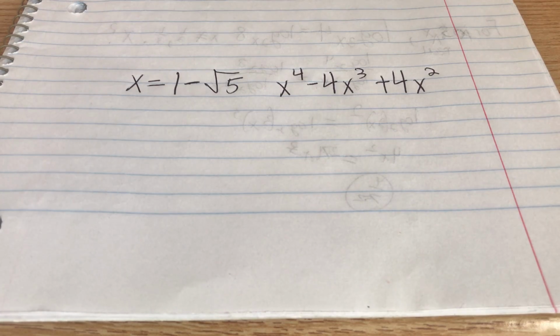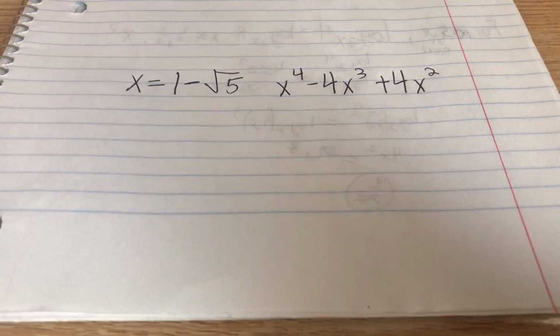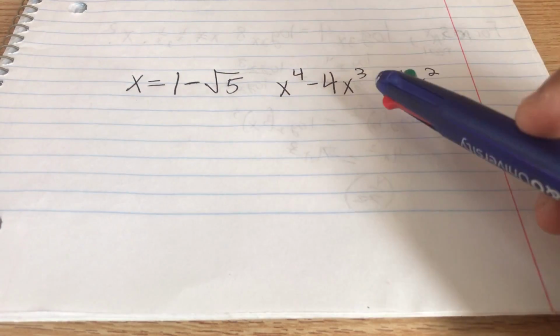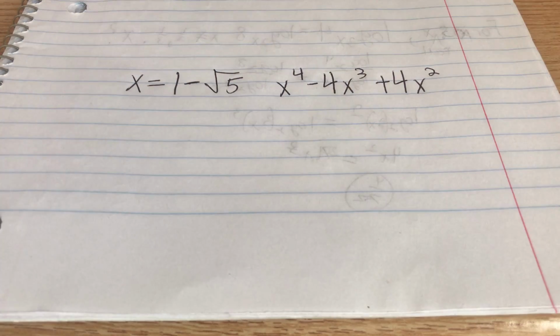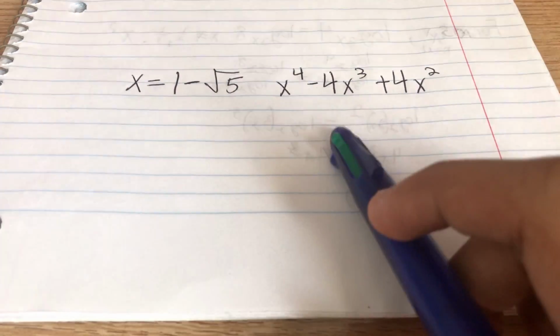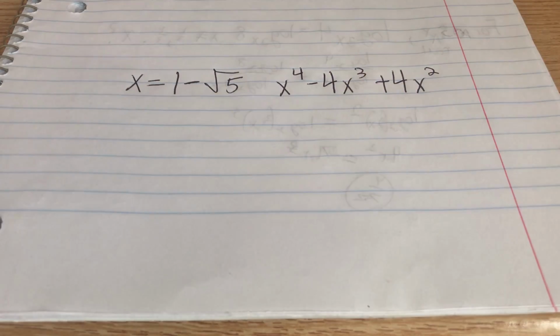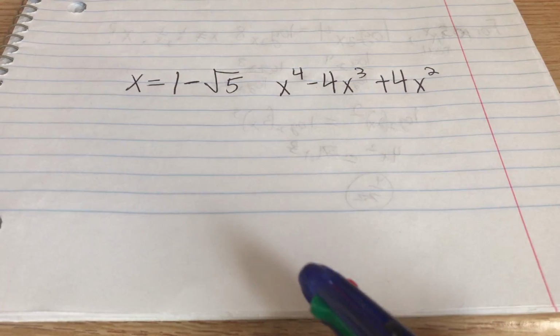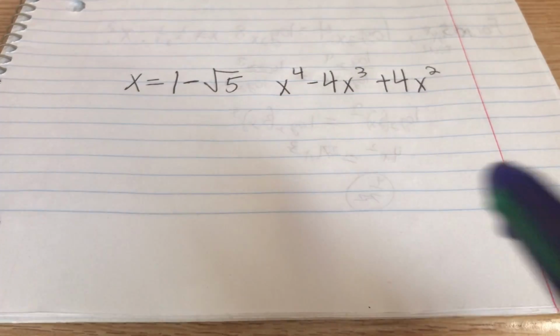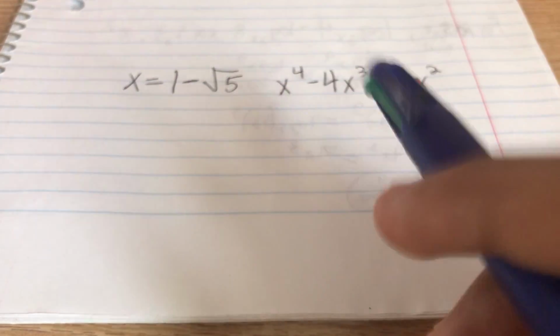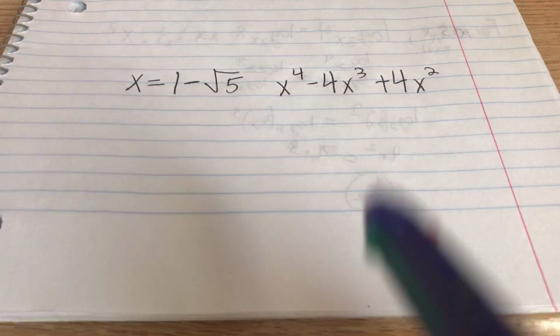So, we have x equals 1 minus the square root of 5, and we want to plug into this: x to the power of 4 minus 4x cubed plus 4x squared. Now, do not just plug in x into each place and bash it out. We call it bashing it out, where we don't use any tricks or anything. We just do it straight through. We punch it through the middle, and we just work at it.